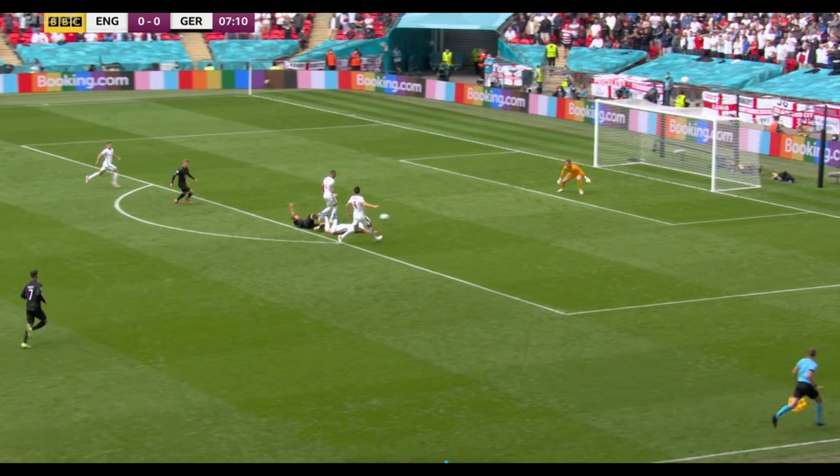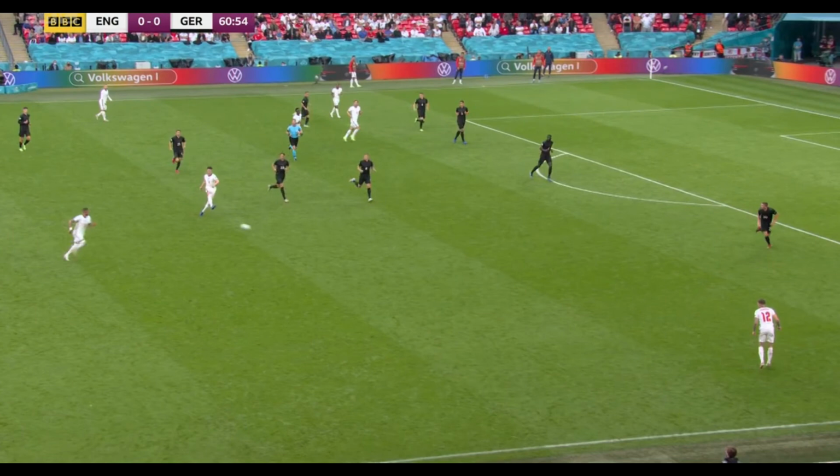Germany get a free kick and it goes over the bar at this point in time. Not too much happens after this, but England weathered the storm. It was something that England had to learn how to deal with. Now, as you can see, 60 minutes on the clock, second half. One thing, things were too stale.